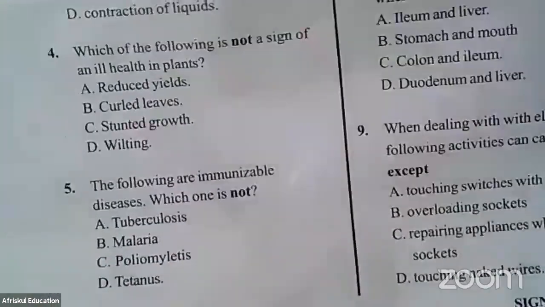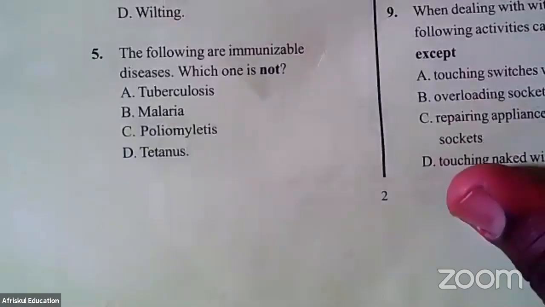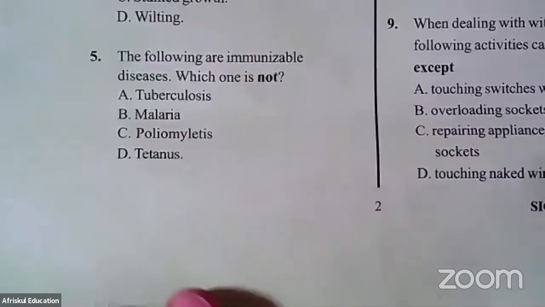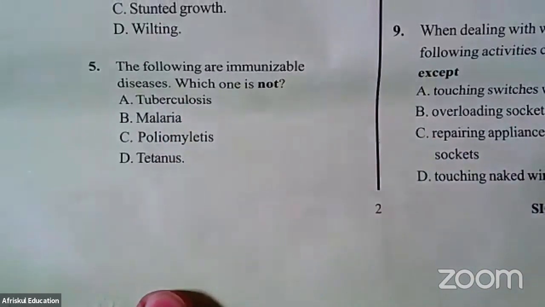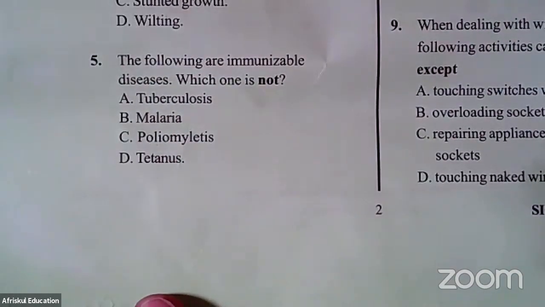We have question number 5. Here we go. Question number 5 says, the following are immunizable diseases. Which one is not? Yes, Owen Saina.